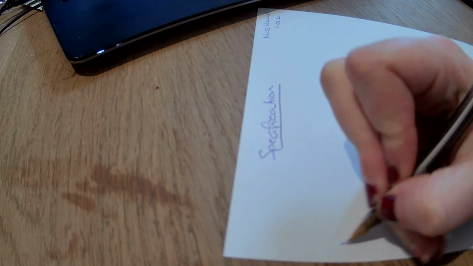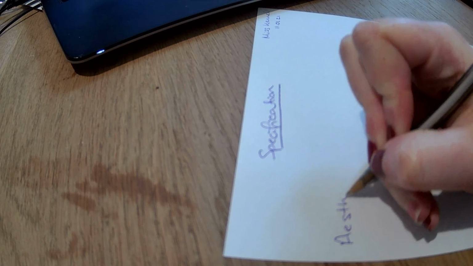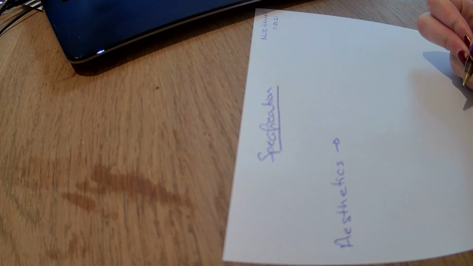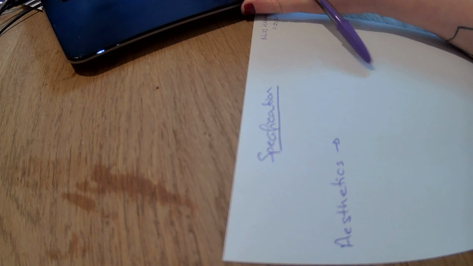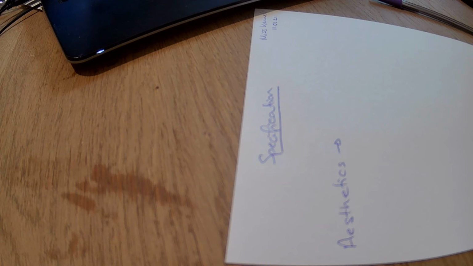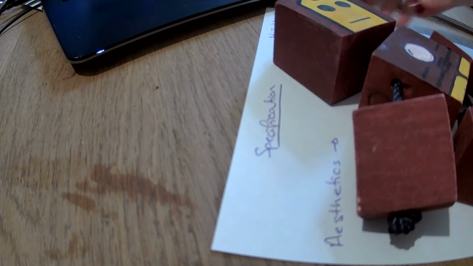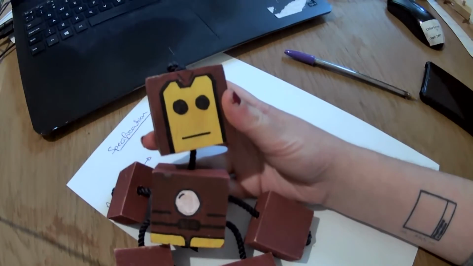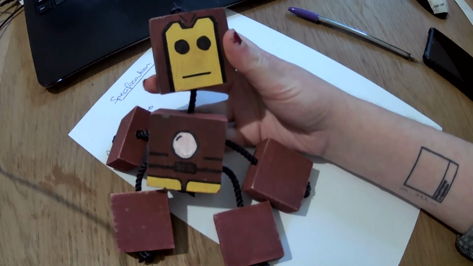So, the first thing is aesthetics. Now this means how it looks. So, we're creating a Bloc bot based on a TV character. So, our toy is going to look like a wooden robot made out of blocks, like so. Okay, sorry, camera's a bit close. Let's see if we can fit them in. Let's just zoom out. So this is an example of what your Bloc bot will look like.